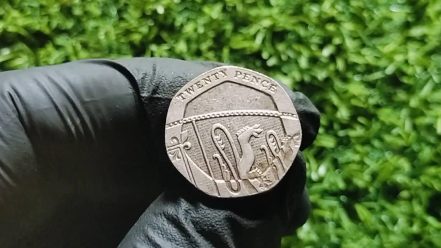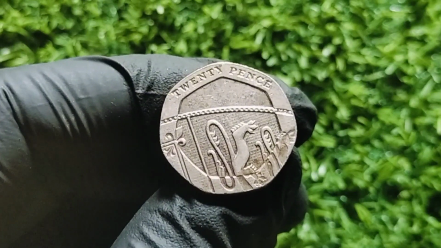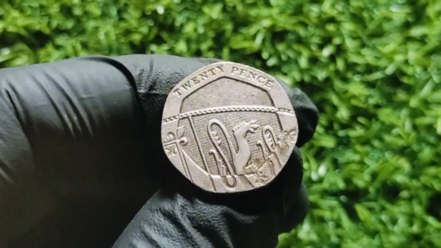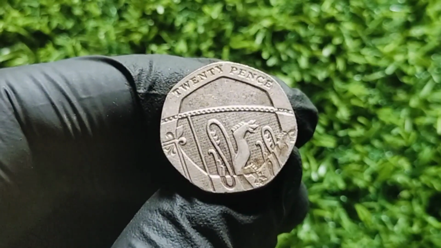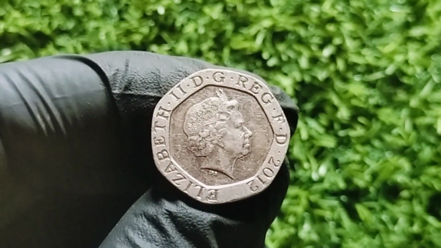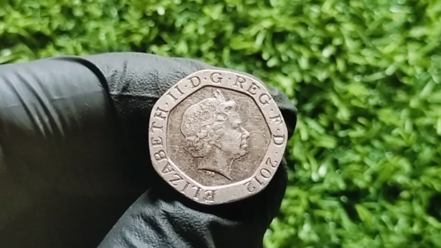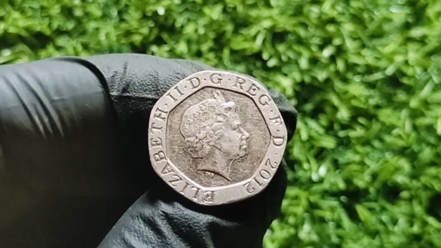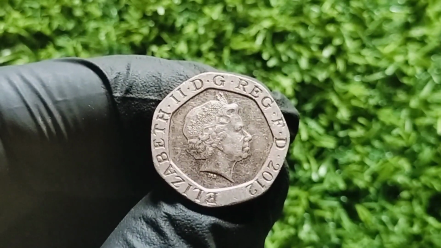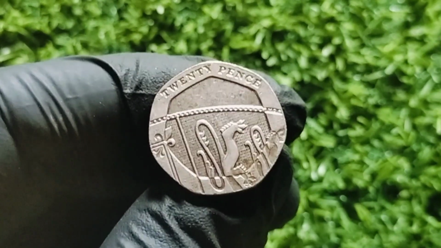From a manufacturing standpoint, the production of 20-pence coins in 2012 involved advanced blanking, striking, and quality control technologies. The Royal Mint employed high-speed presses capable of striking hundreds of coins per minute, while automated vision systems ensured that misstrikes, off-centering, or other defects were minimized. The coins were then distributed via the Bank of England to banks, retailers, and the public.